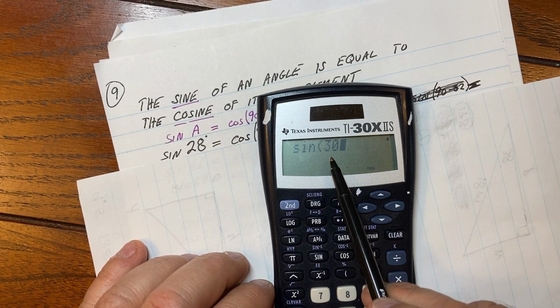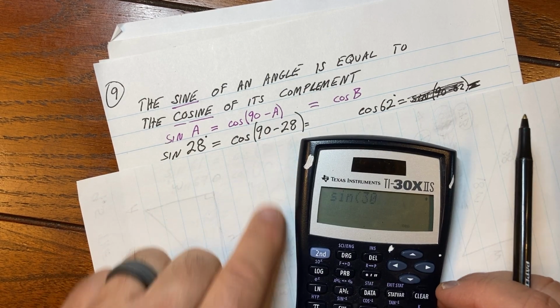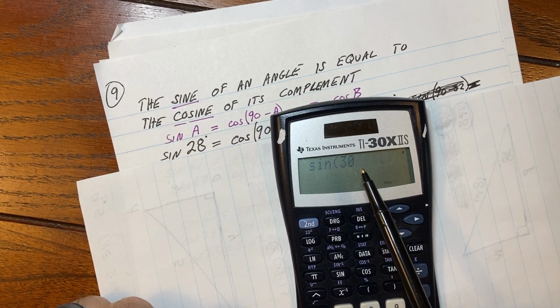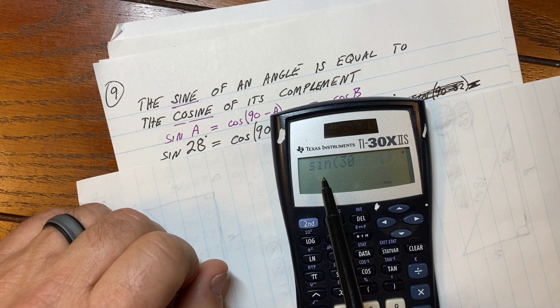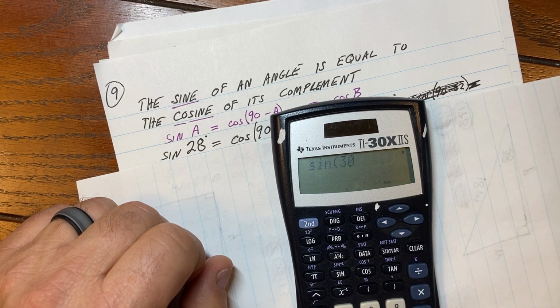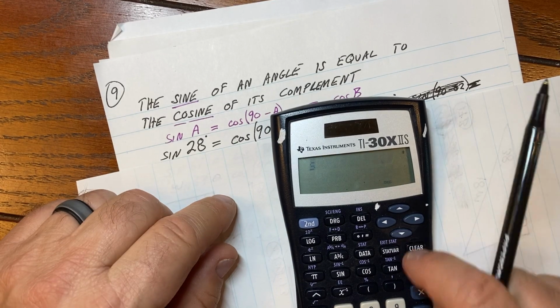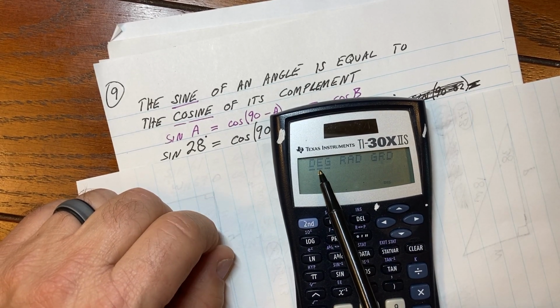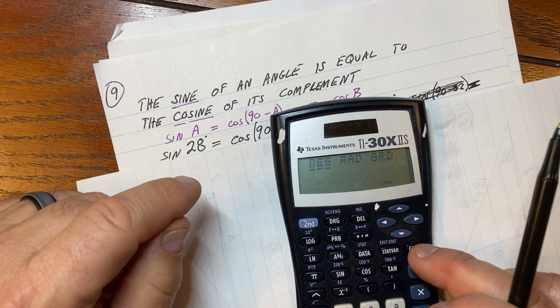Every time I get a calculator, I want to make sure that it's in the proper mode. Sine of 30, I should get 0.5. If I don't get 0.5, it tells me it's in the incorrect mode. It's in degree mode right now. If it's in a different mode, you're going to get something that is not 0.5.